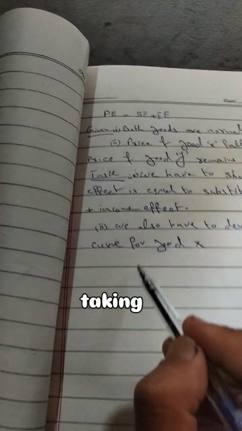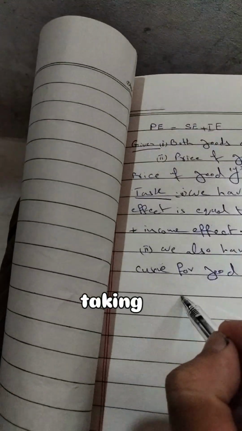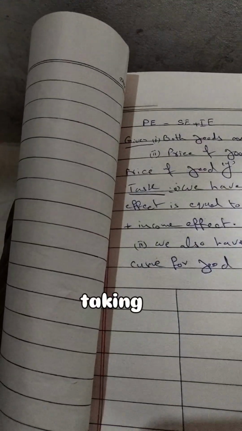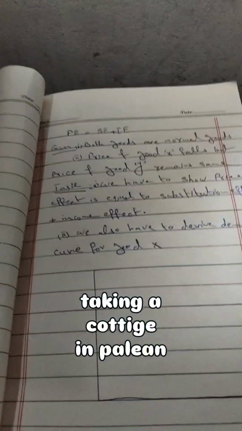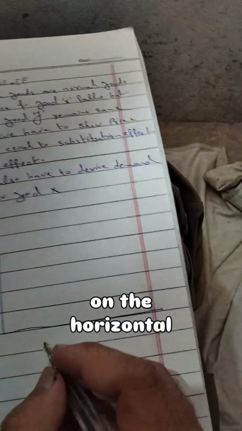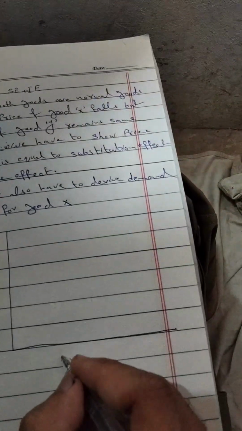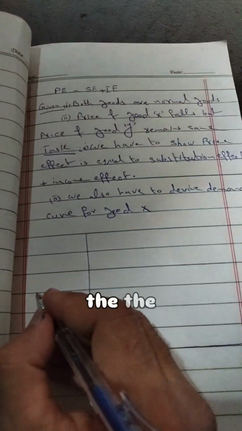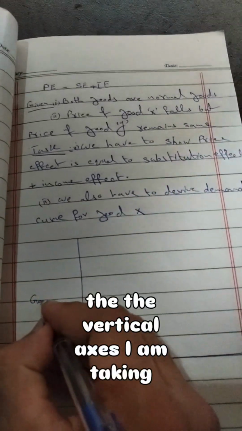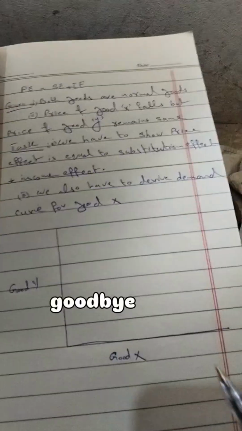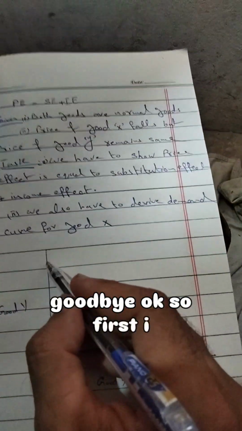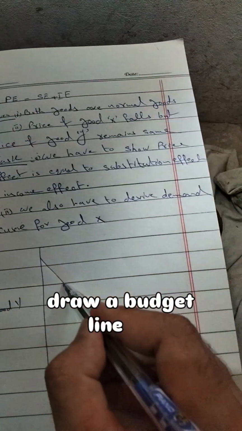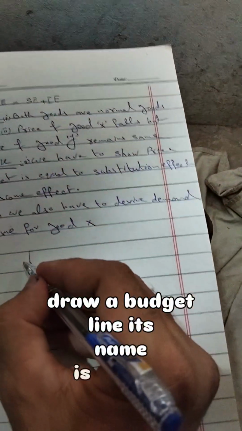So I am taking a Cartesian plane, and here on the horizontal axis I am taking good X, that is normal good, and on the vertical axis I am taking good Y. Okay, so first I would like to draw a budget line. Its name is AB.